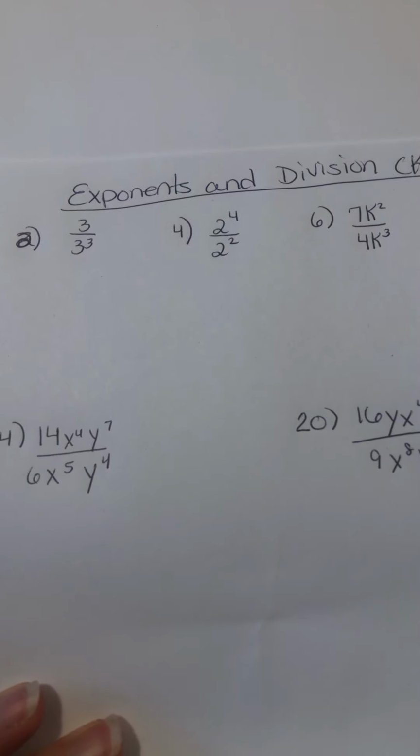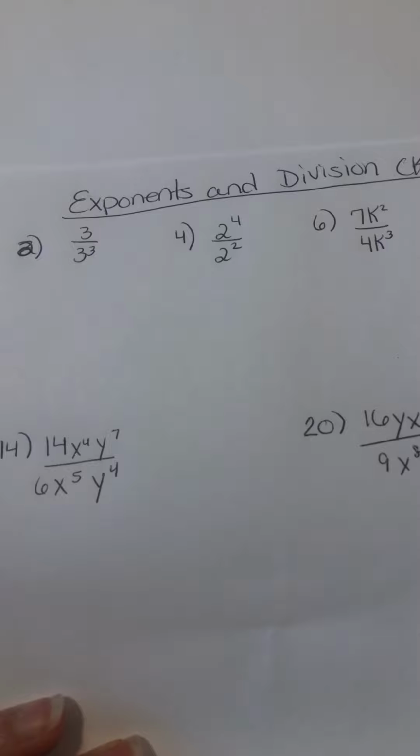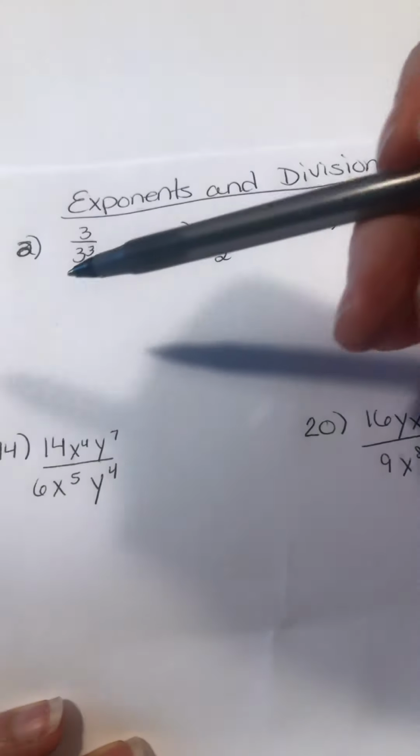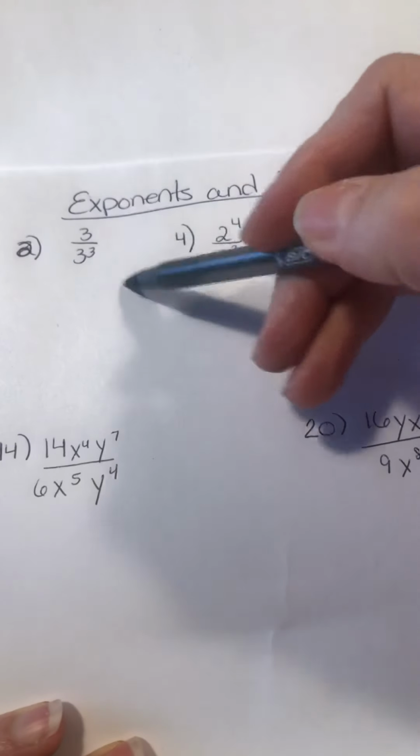Hi again. So we're going to talk about some exponents and division problems, so just a few practice problems to get you started on your activity today. So again, we're over here on the exponents and division worksheet from the CUDA software.